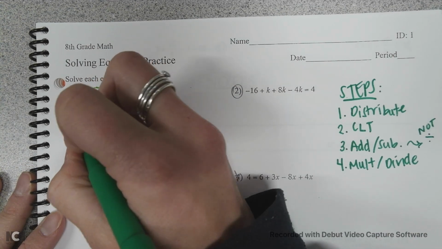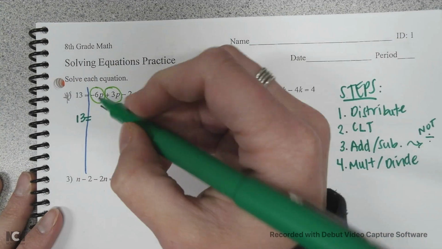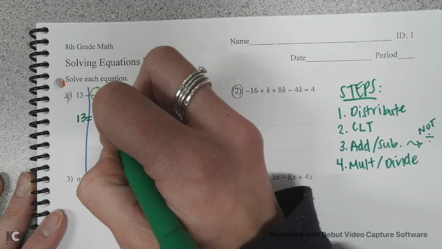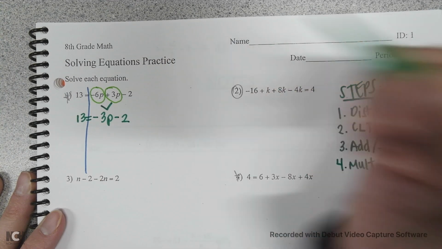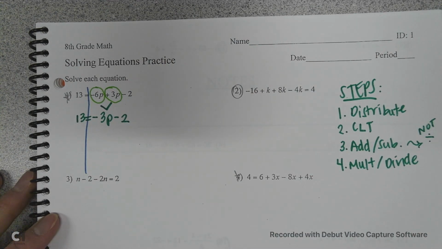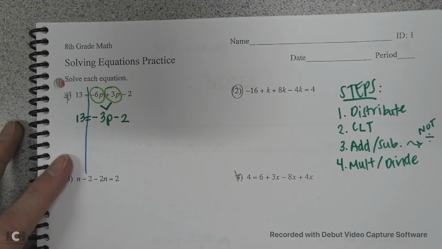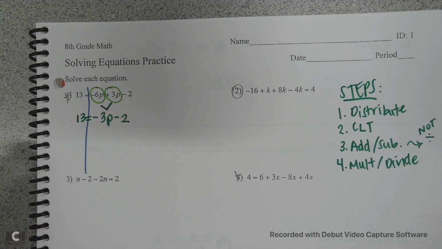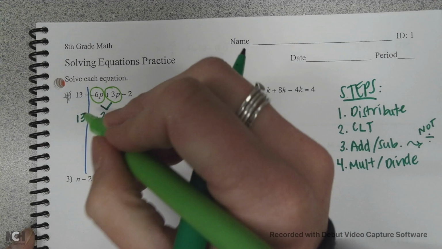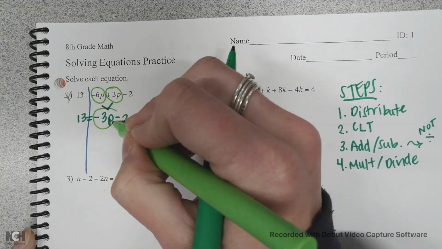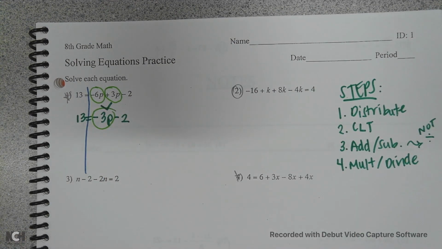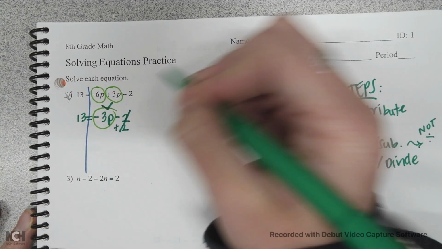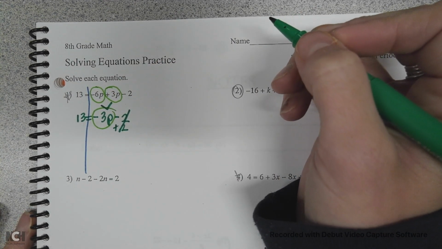I'm going to keep my 13 over on the left-hand side. Negative 6p and 3p make a negative 3p, and then we're going to subtract 2. Once the like terms are combined, now our problem looks very similar to a two-step we've done many times before. Remember, we're going to save this negative 3p until the very end. We're going to get rid of the extra piece that's next to it first. The opposite of minus 2 is add 2, and we want to make that go away. We want it to be 0.